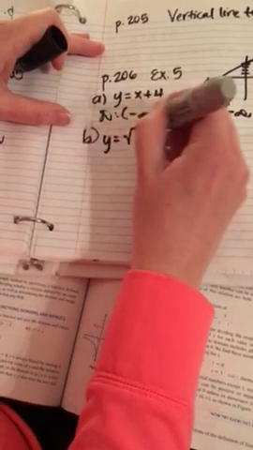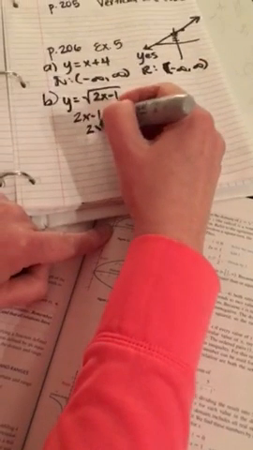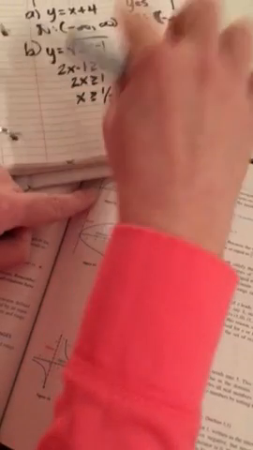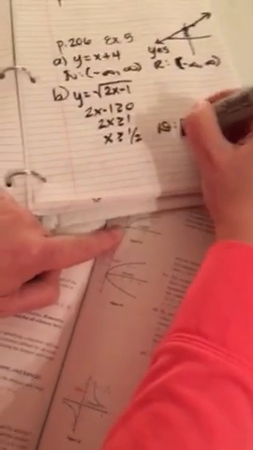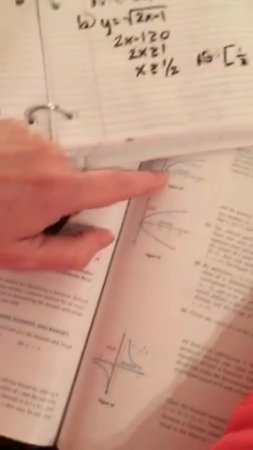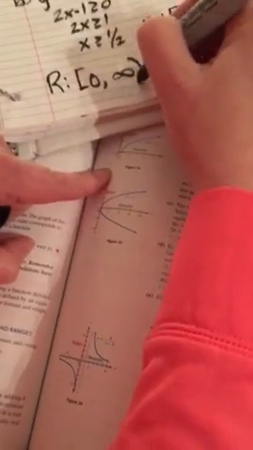is a square root. Square root graphs look the same. They're always a half of a U. They start different places. You can set this greater than or equal to 0 to see where your graph's going to start. The x's start at 1/2 and go forever and ever, so that's your domain. 1/2 to positive infinity. And then your range, you can tell from this graph what your range is going to be. Your range is your y values. They start at 0, that's the lowest point, and they keep going up and up and up forever and ever. So that's your range.